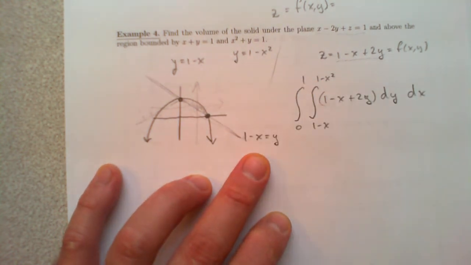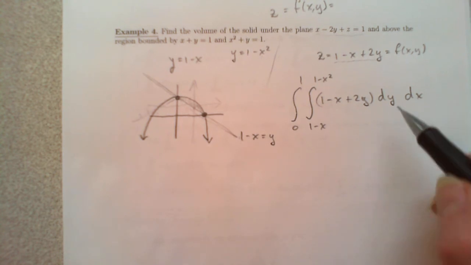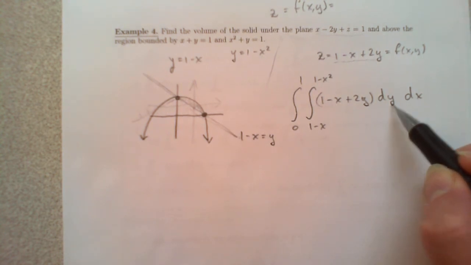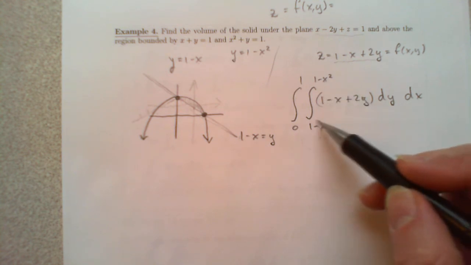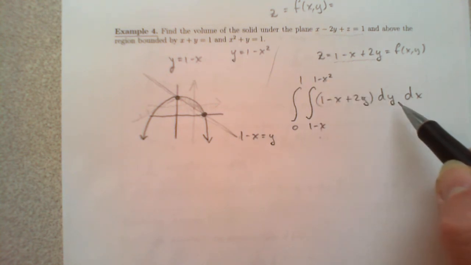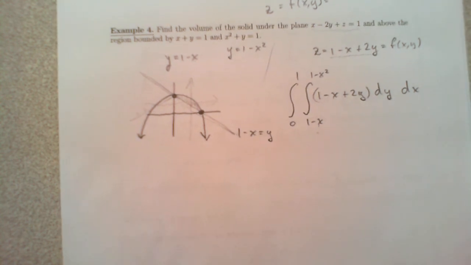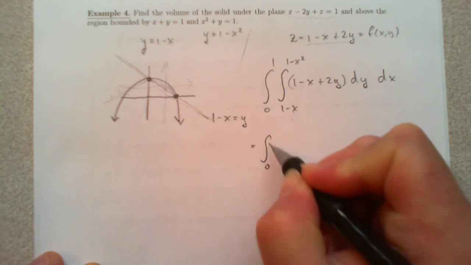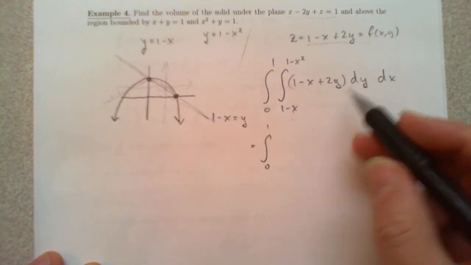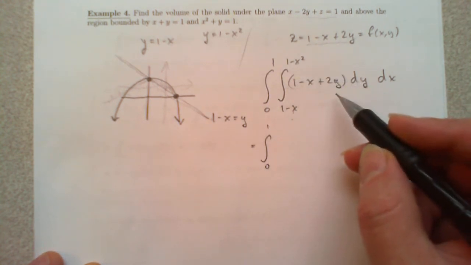So the key thing you keep seeing in what I'm doing here is to make sure that when you have this set up with dy here, what's going on in the limits has to be only x's. There cannot be y's here and a y there. Okay, now you just complete this as we did before. So the outer integral is from 0 to 1. Antiderivative of all this with respect to y.